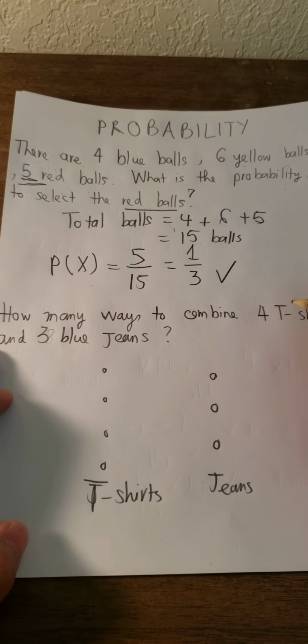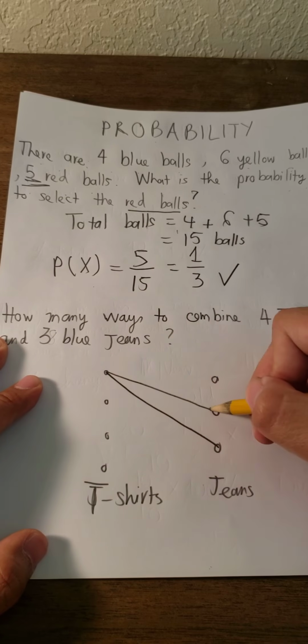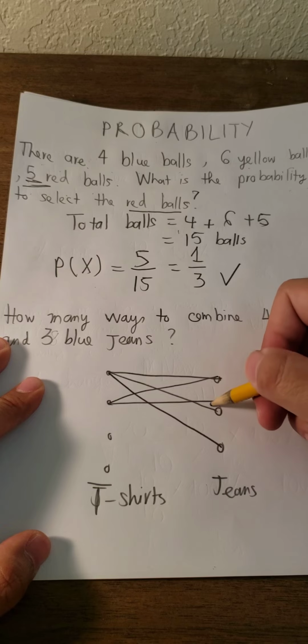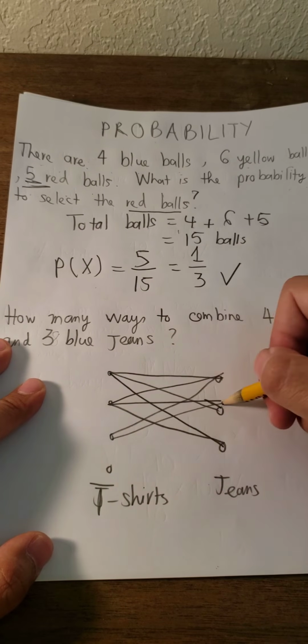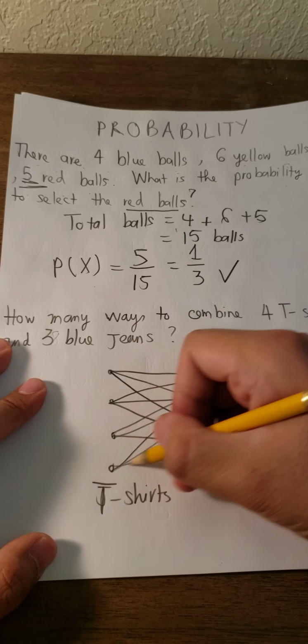We know that one t-shirt can go to 3 jeans. This one goes to 3 blue jeans, and this one too, and this t-shirt goes to 3 jeans.